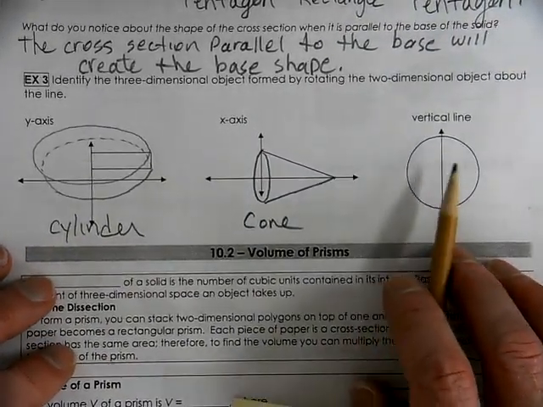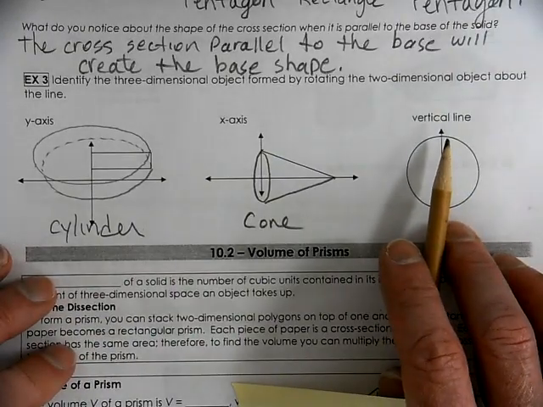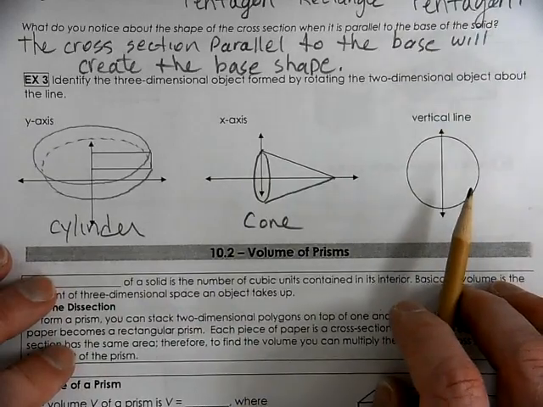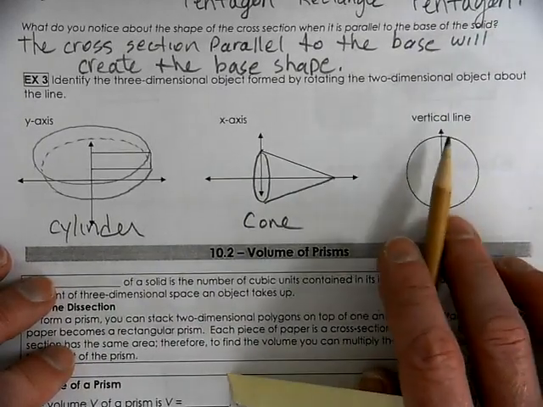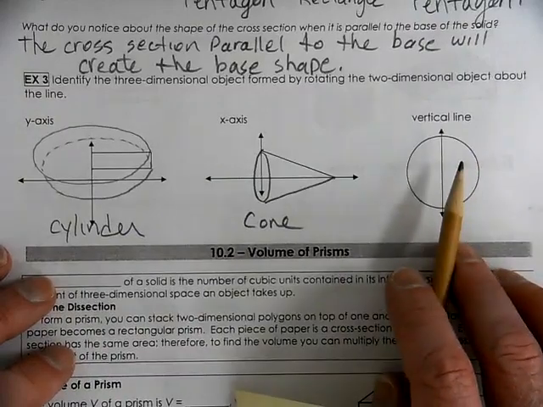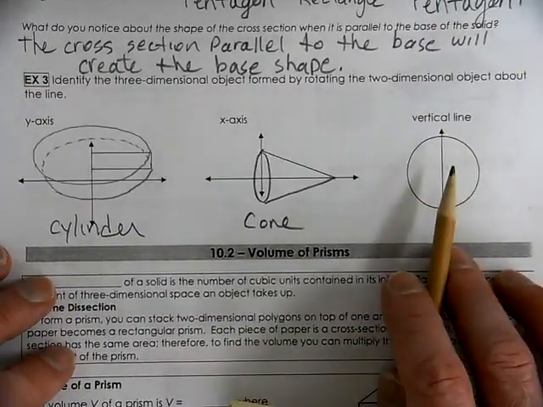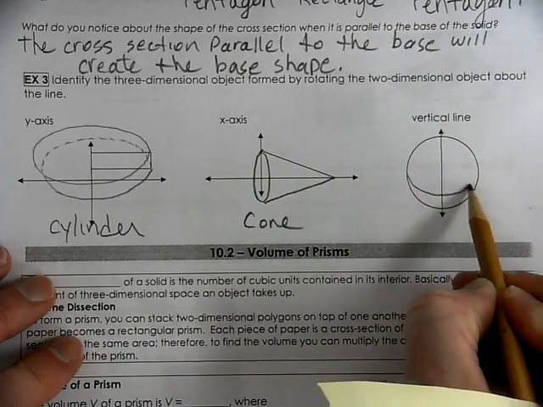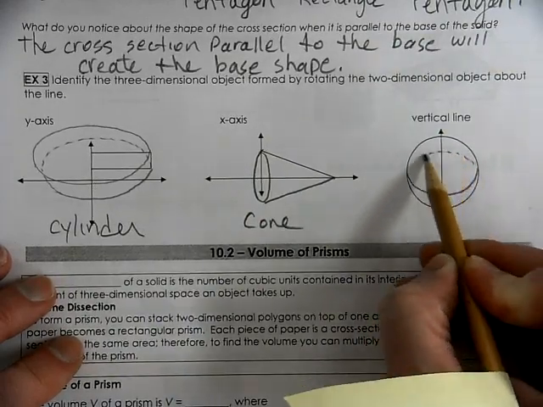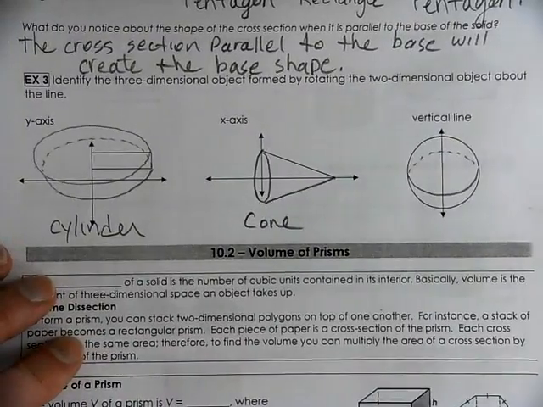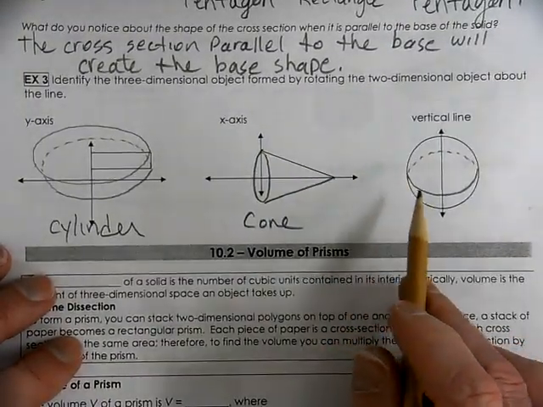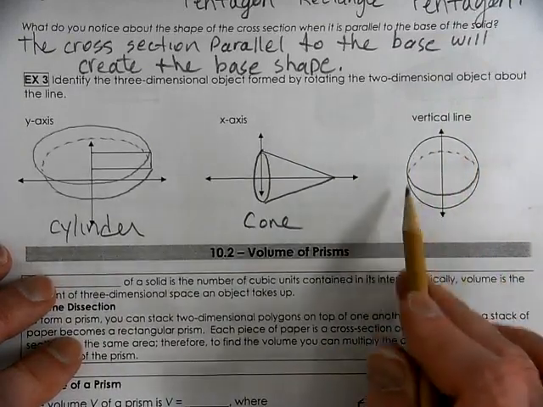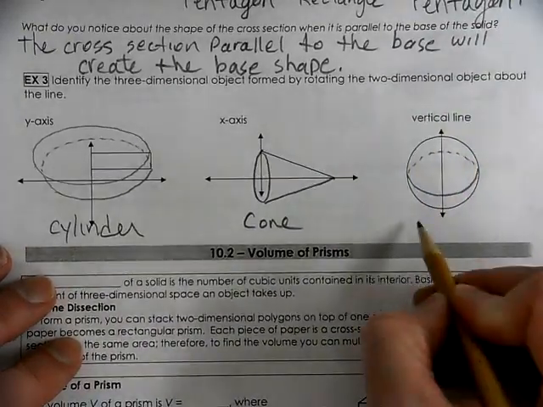A circle, even a hemisphere, well, that's a three-dimensional shape, I guess. Even half a circle spun around an axis. What shape would that create? If this edge came out, went back and around, we'd have a sphere.